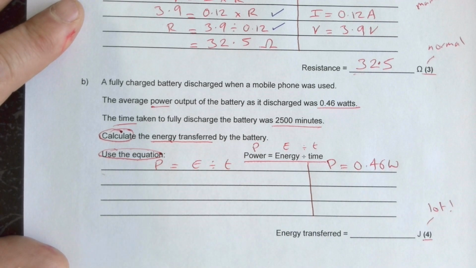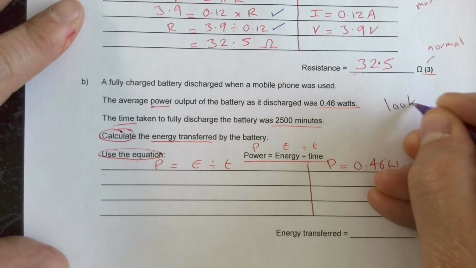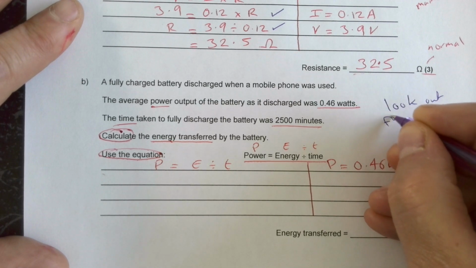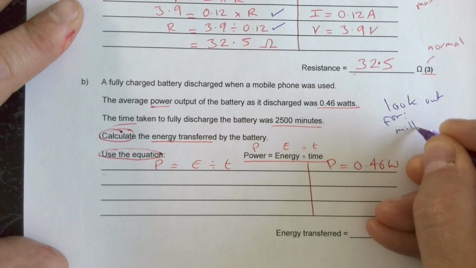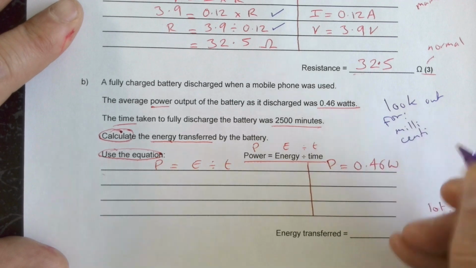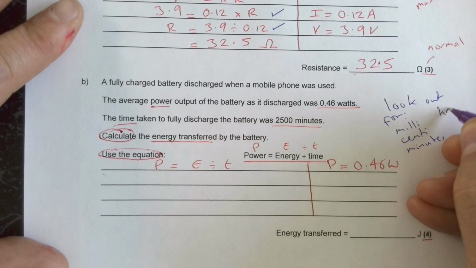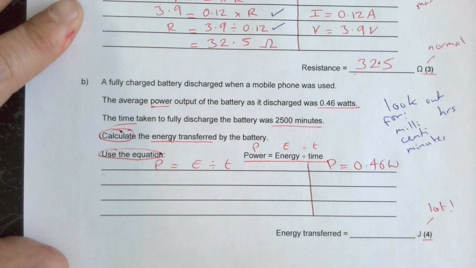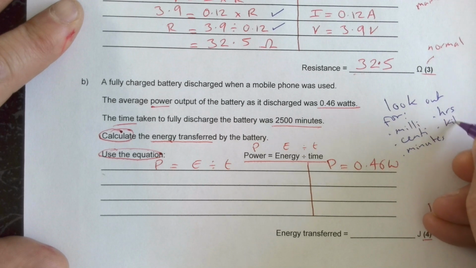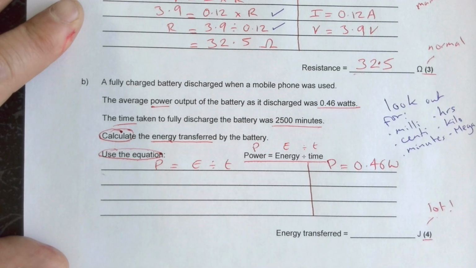When I'm converting, I'm always looking out for things like milli, centi, minutes, hours. All those things are not normal amounts that we would use. Kilo sometimes. The only time we'd ever use kilo is when we're using kilograms. Mega, capital M, as well. Again, they're not our normal units.